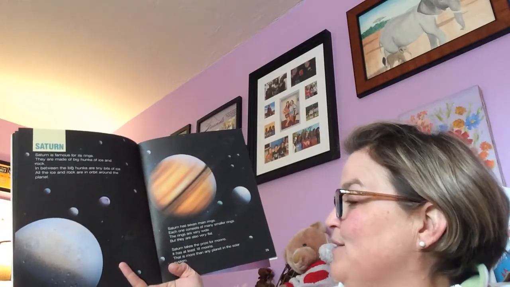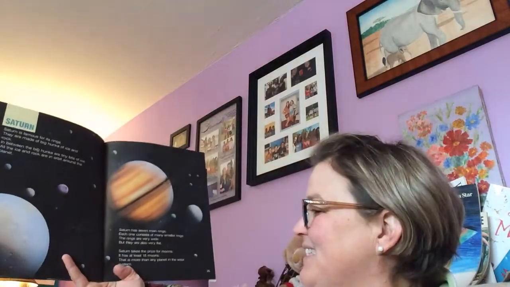Saturn takes the prize for moons. It has at least 18 moons. That is more than any other planet in the solar system. Imagine having 18 moons up there in the night sky.